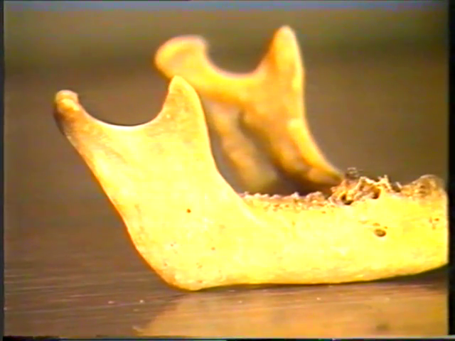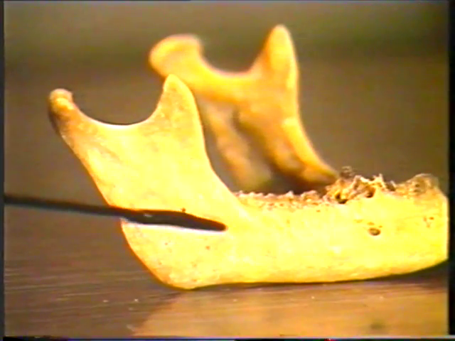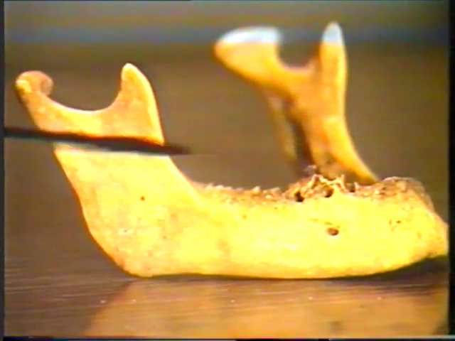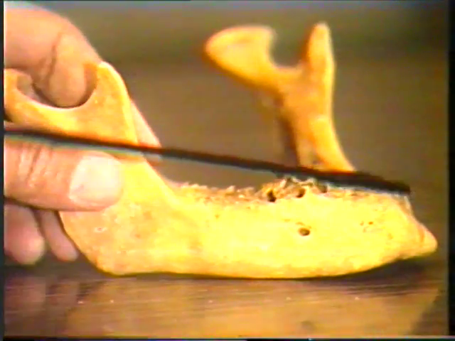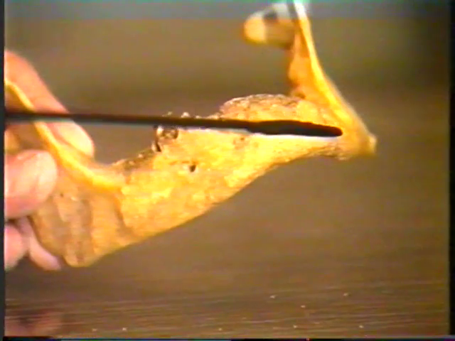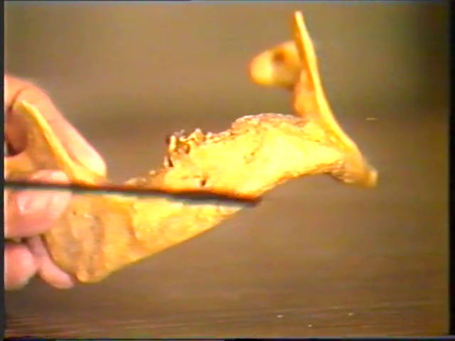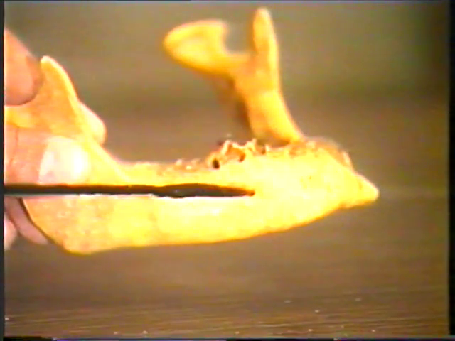This is the external surface of the body of the mandible. This is the symphysis menti, showing the mental protuberance as a triangular elevation having a mental tubercle on each side. Lateral to the symphysis menti, there is the mental foramen, which transmits the mental nerve and vessels.